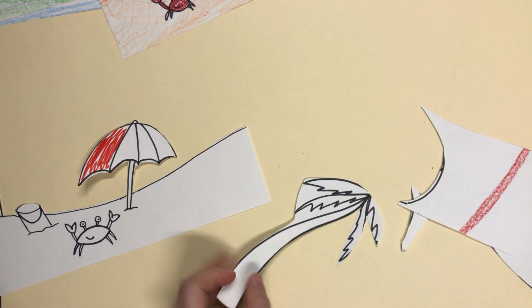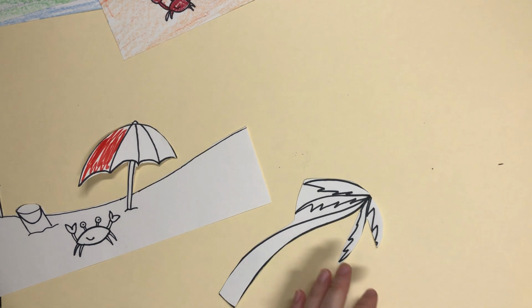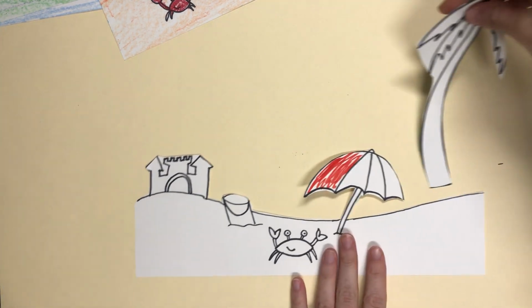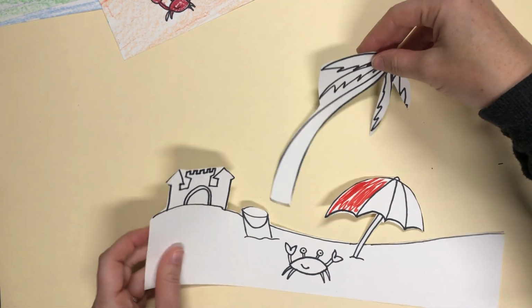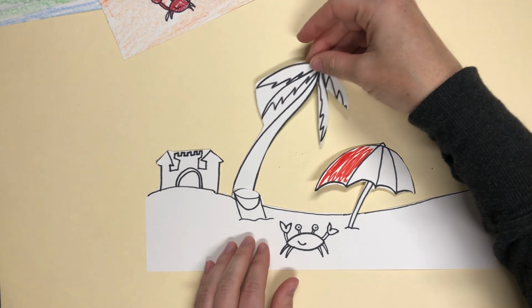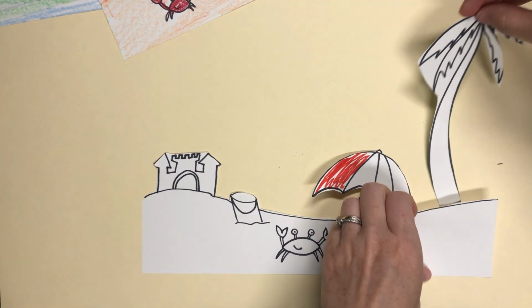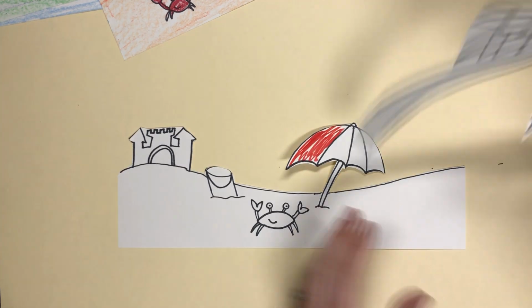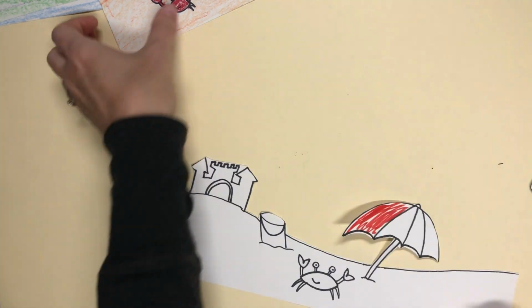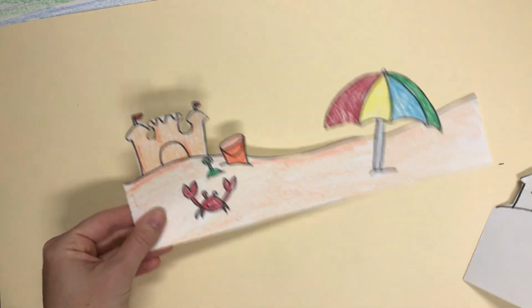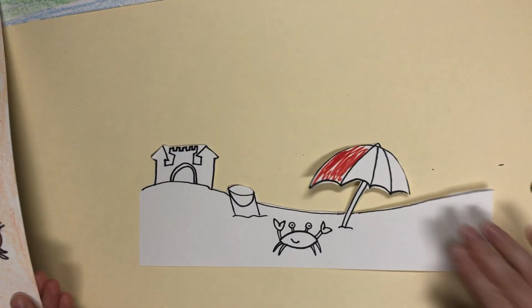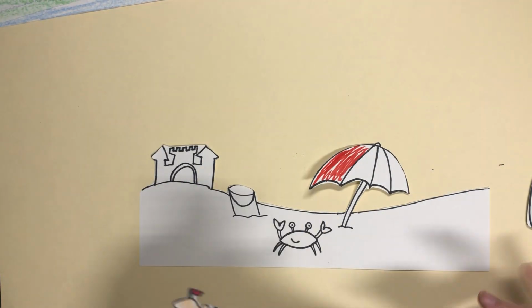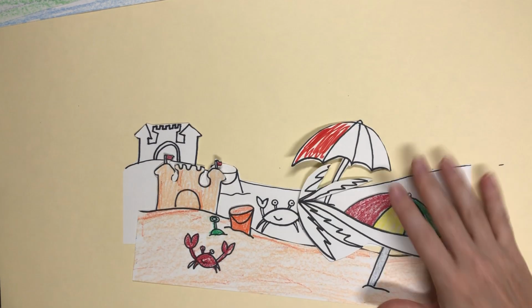Let me get these scraps out of the way. You could glue this on wherever you'd like. So you could put it on here like this. So you can add other details to your artwork wherever you'd like by cutting out pieces and putting them on. So you can make it a solid piece like this, or you can do some cutting like that, okay? So if you're wanting to do the beach, go ahead, get to it.